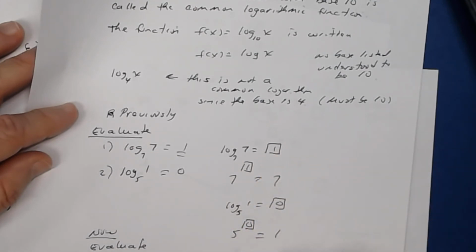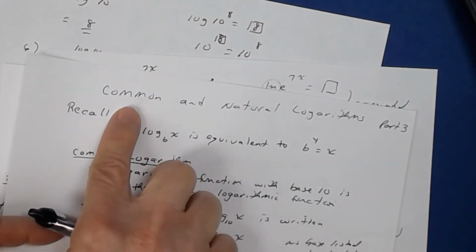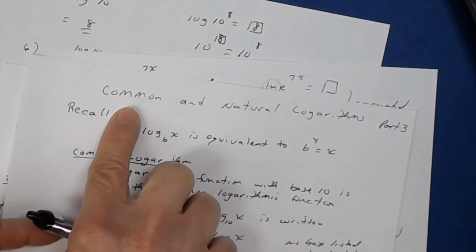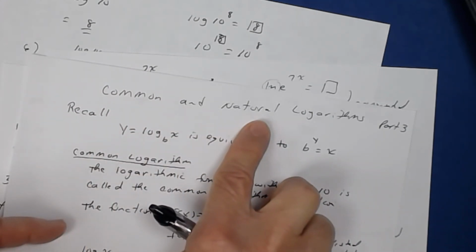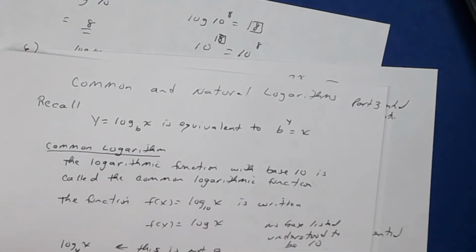Nothing is different. It's just that with common logarithms you're now dealing with base 10, and with natural logarithms you're dealing with base e. Okay, so that's the end of part 3 of this series dealing with log functions.